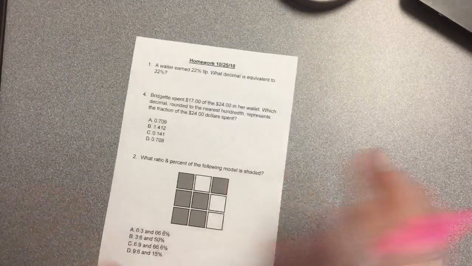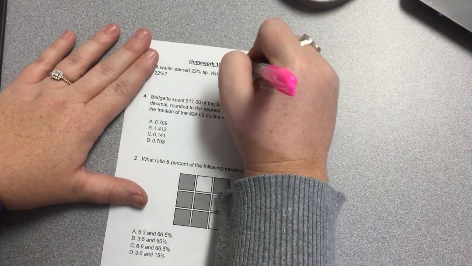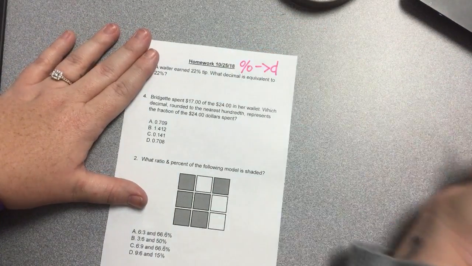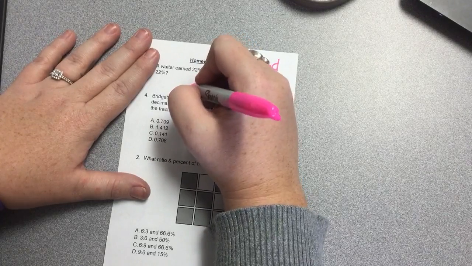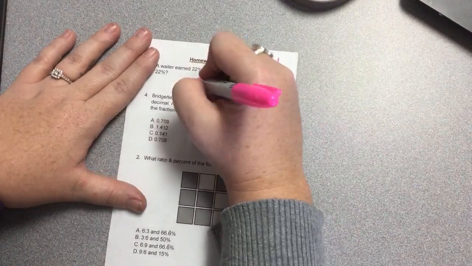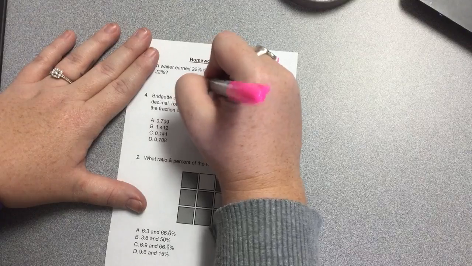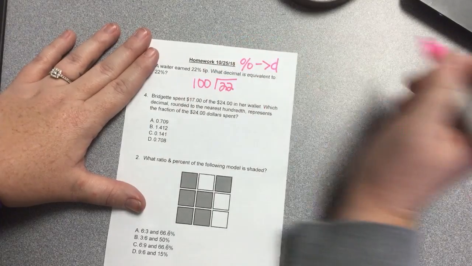So on the homework for tonight, it says a waiter earned 22% tip. What decimal is equivalent to this? This is going from a percent to a decimal. So if you're going from a percent to a decimal, our notes say that you're going to divide by 100. So you're going to take 22 and divide 22 by 100.